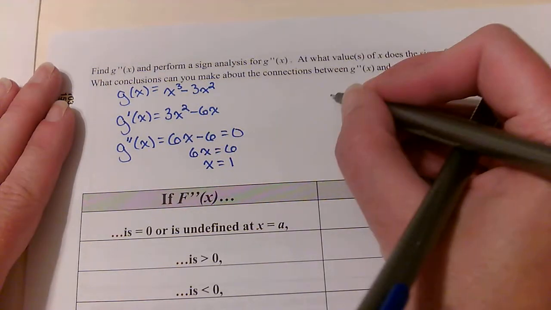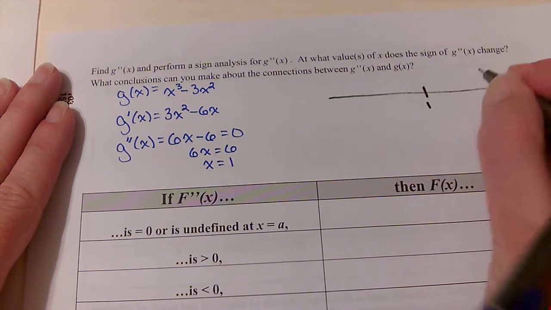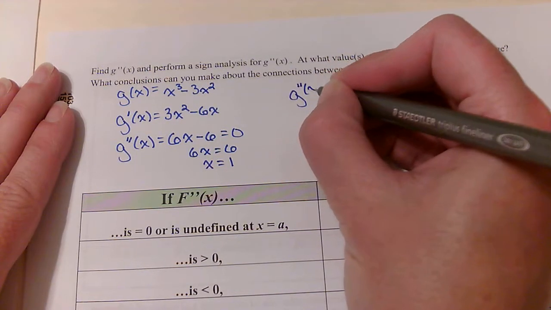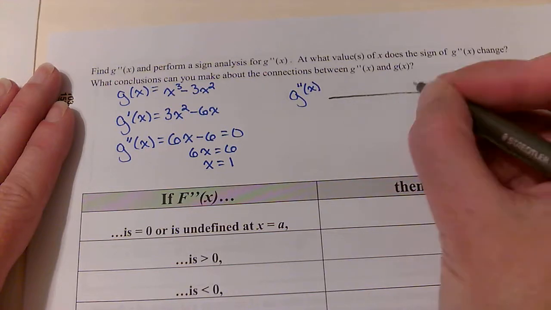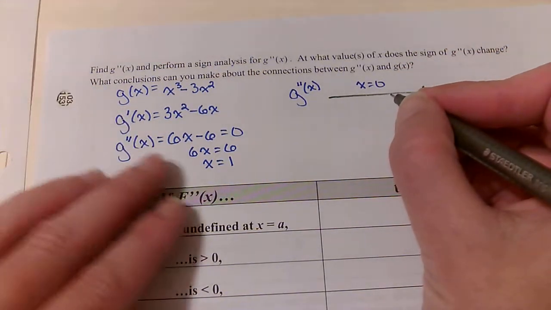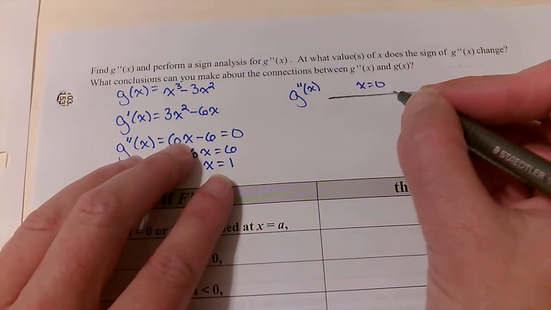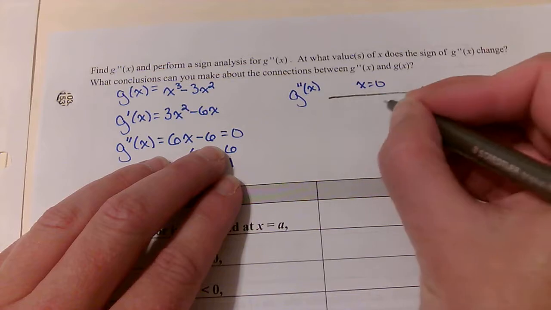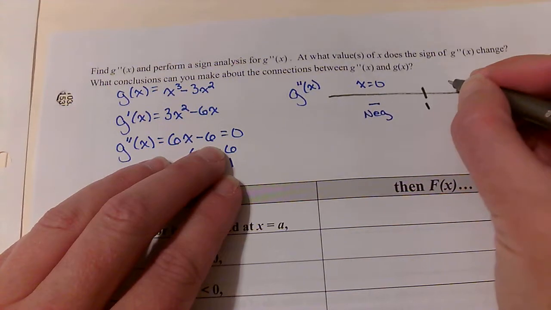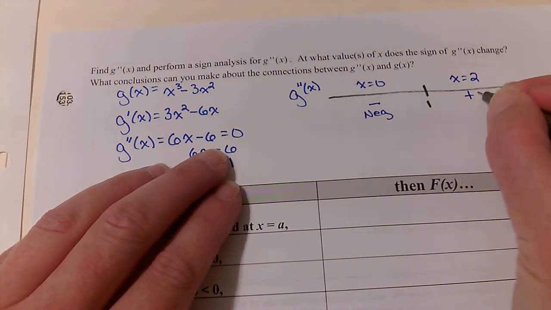So I'm going to make a sign chart. This time, so here's our 1, that's when we change signs. This is going to be for g double prime. So we need to pick a value from the left side and from the right side. If I pick a value from the left, I'll pick 0. And if I plug it into g double prime, what do I get? 6 times 0 minus 6 is going to be negative. If I pick, let's say, 2, that's 12 minus 6. It's going to be a positive number.